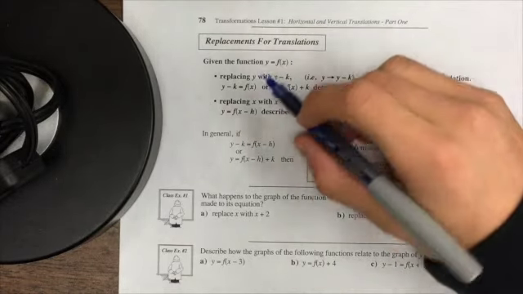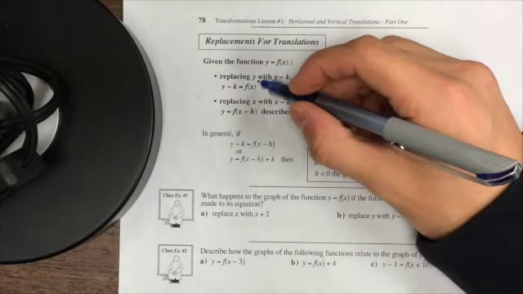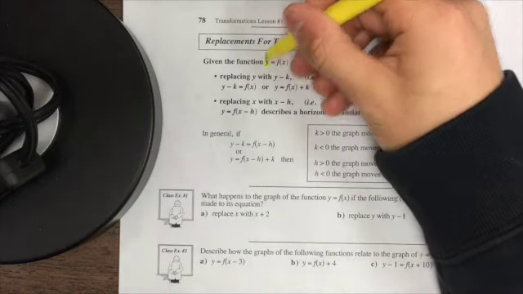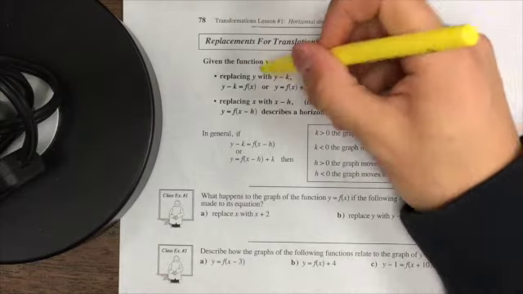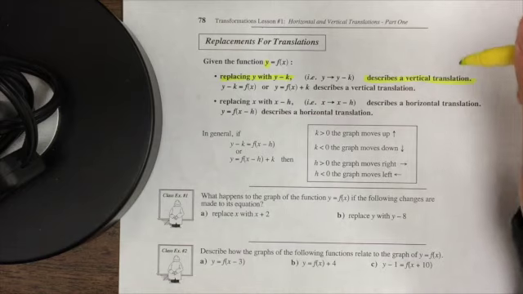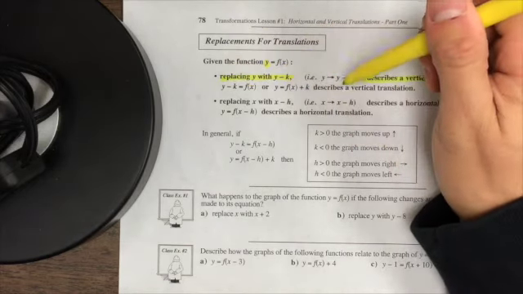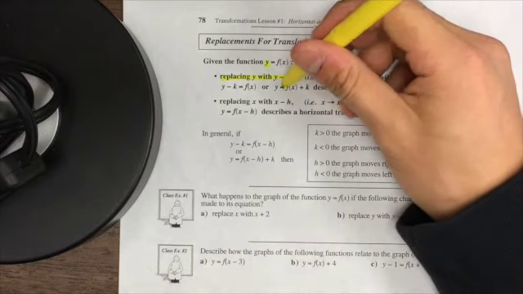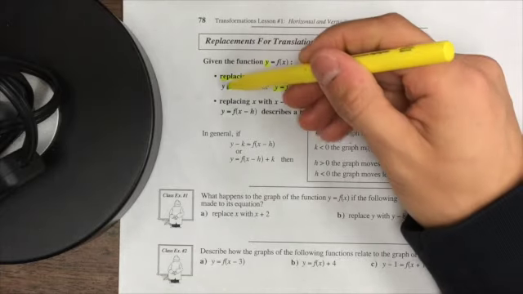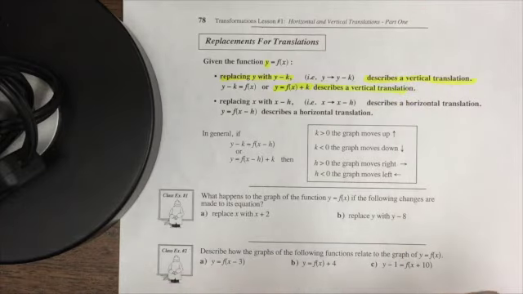So, for example, if we have the function y is equal to f of x, if I replace y with y minus k, that's going to be a vertical translation. So y minus k is equal to f of x. That's going to result in a vertical translation. I can also describe this as y is equal to f of x plus k. All I did was bring the k to the other side. Still, we're describing a vertical translation.